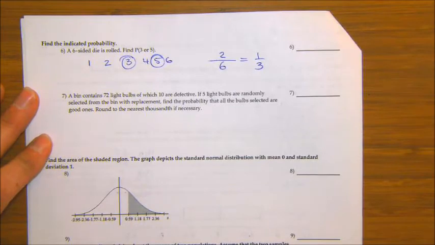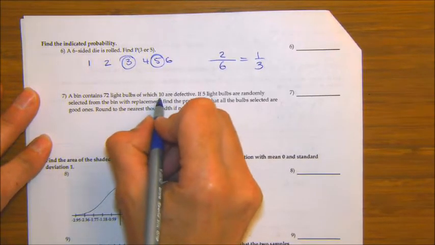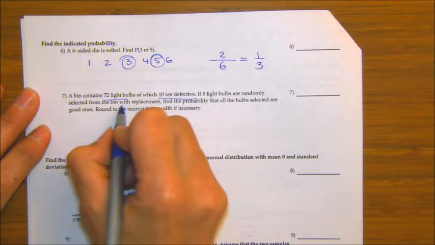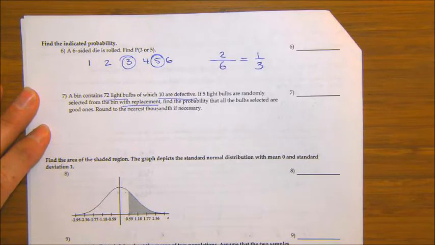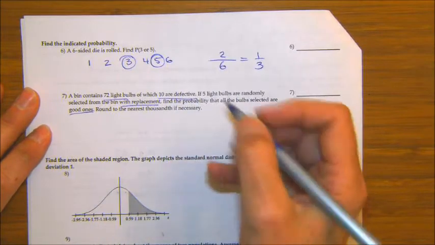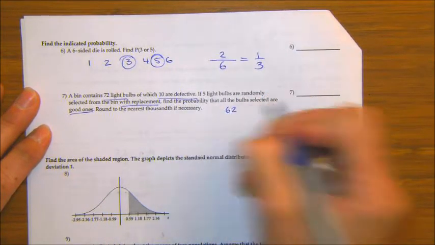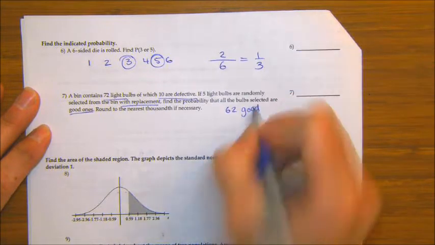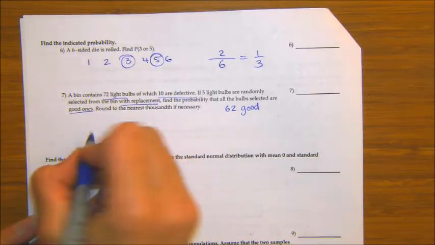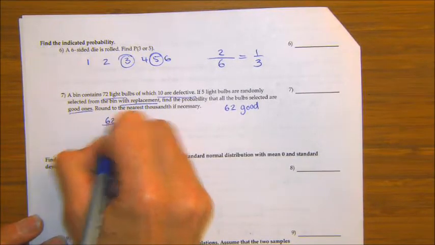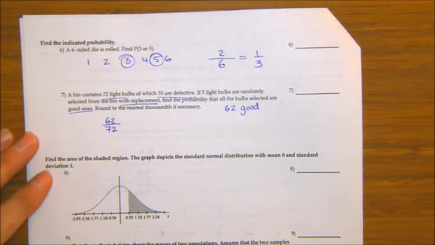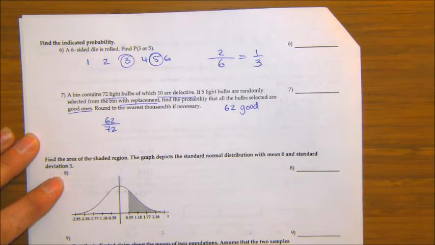Next question. A bin contains 72 light bulbs, of which 10 are defective. If 5 light bulbs are randomly selected from the bin with replacement, find the probability that all the bulbs selected are good ones. Okay, so we have 72, 10 of them are defective, so we have 62 good ones. We're going to pick with replacement. So what we have is 62 divided by 72, right? That's the probability of picking a good one.